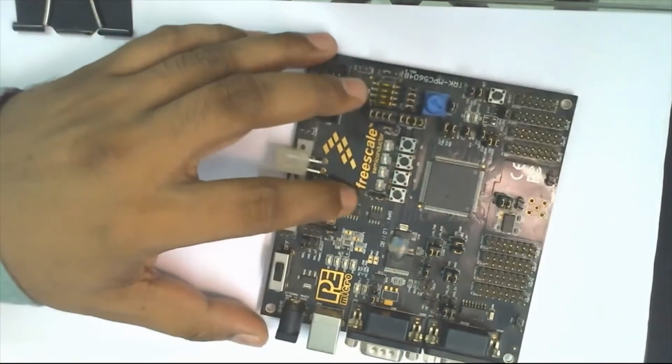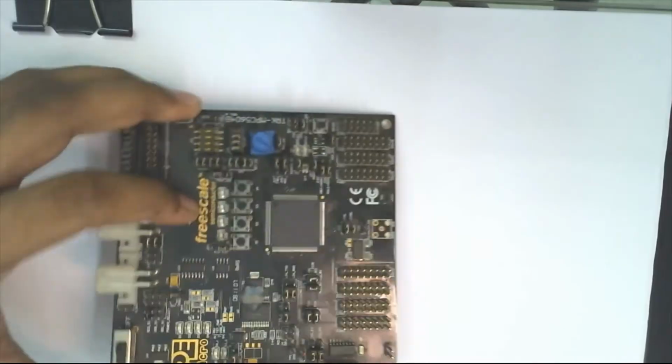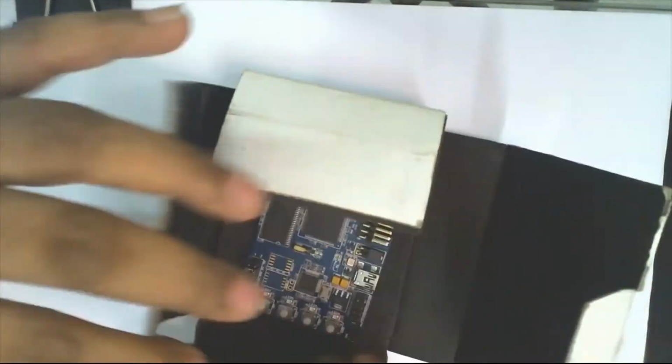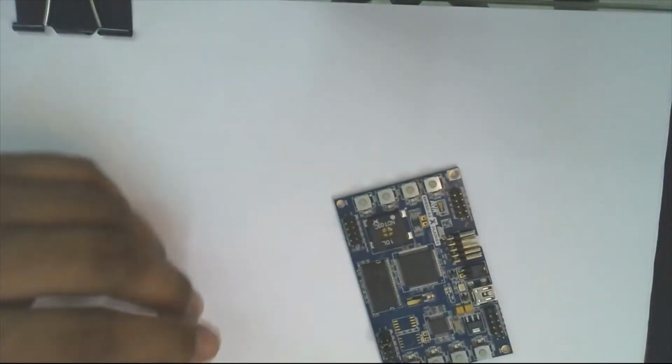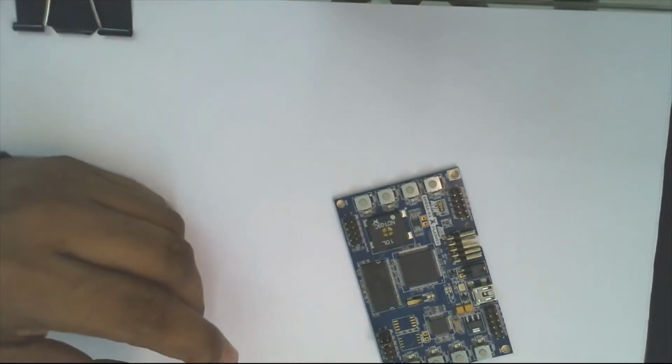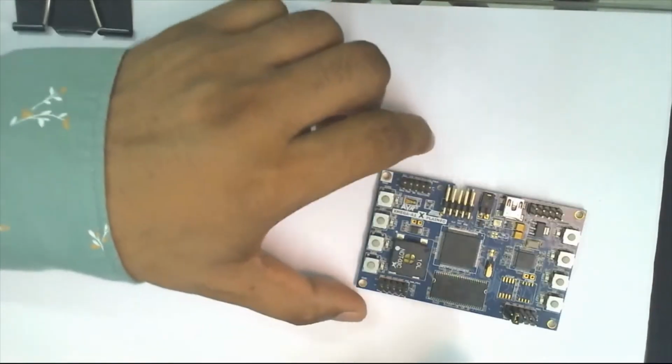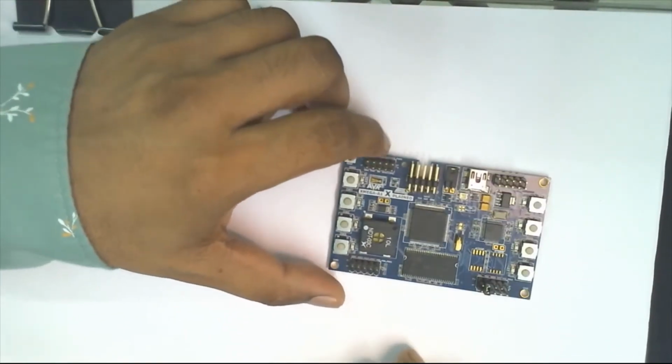Next is standalone embedded system. Now standalone embedded system is something like this board, right? Now this board is from the Atmel, which is X Mega. These are Atmega X AVR X Mega boards, right? This is the evaluation board I got from the supplier.